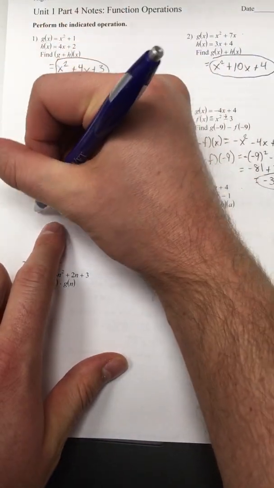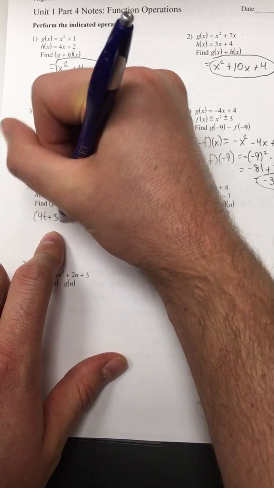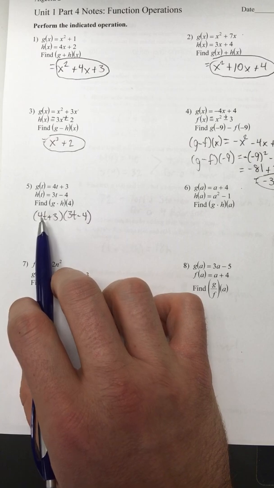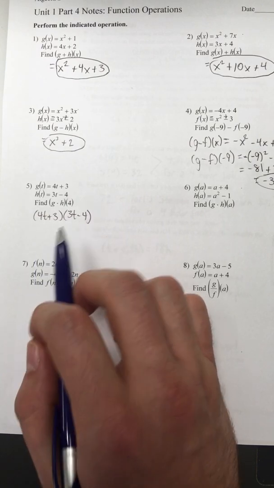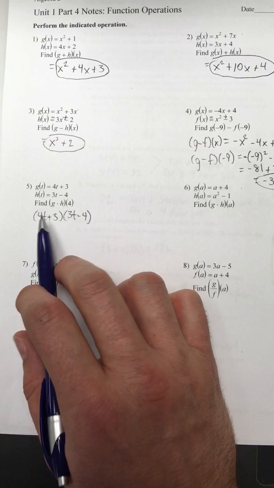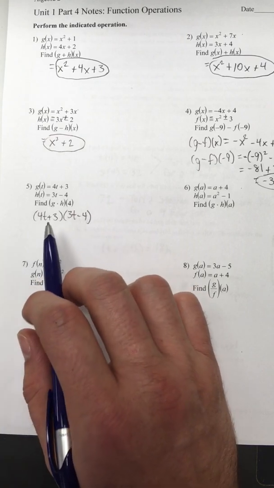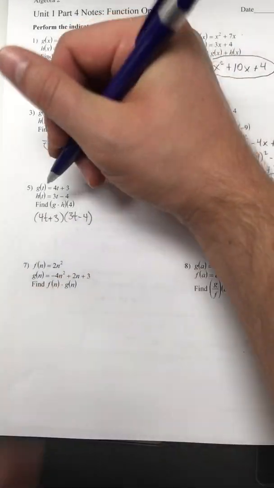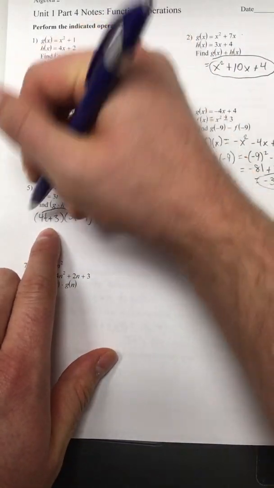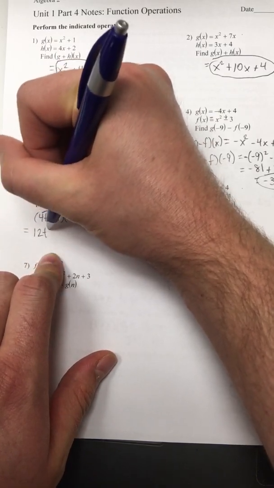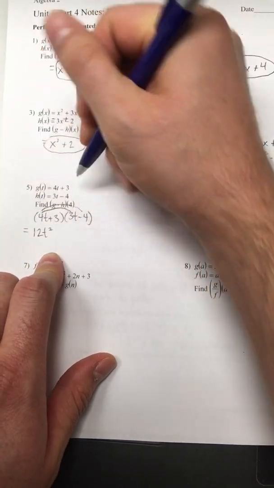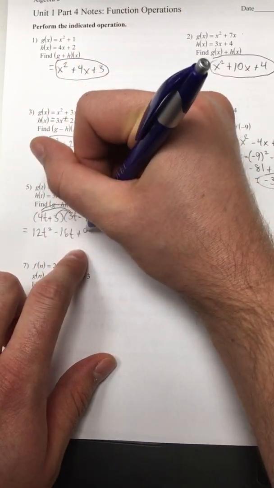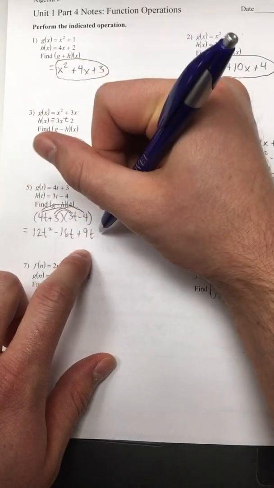All right, so I'm doing 4t plus 3 times 3t minus 4. Now, do you remember, how do you multiply these things? You distribute it. You distribute each of these terms times each of these terms. Or your teacher in Algebra 1 may have called it FOIL, F-O-I-L, first, outer, inner, last. You just multiply each times each. 4t times 3t, that's going to be 12t squared, not 12t. 4t times negative 4, going to be negative 16t. 3 times 3t, going to be plus 9t. 3 times negative 4 is negative 12.